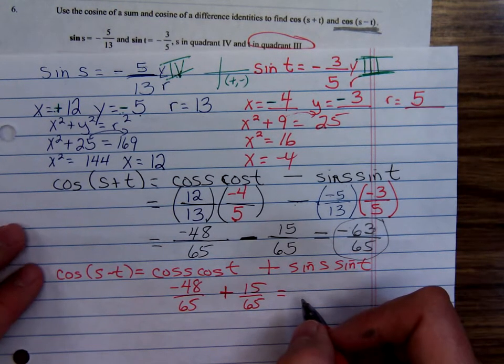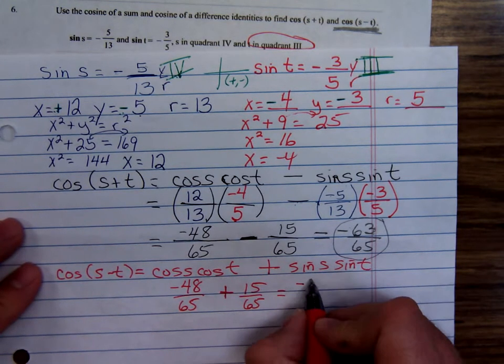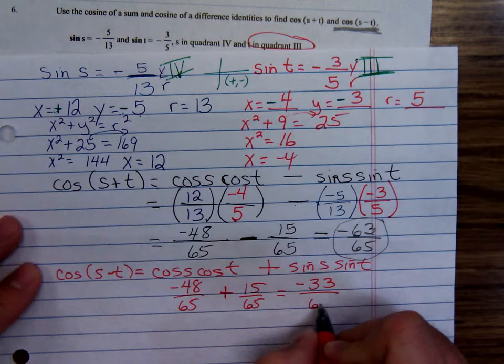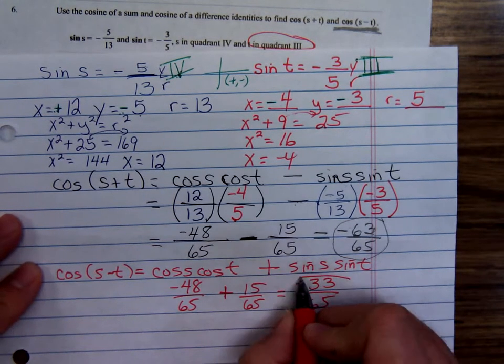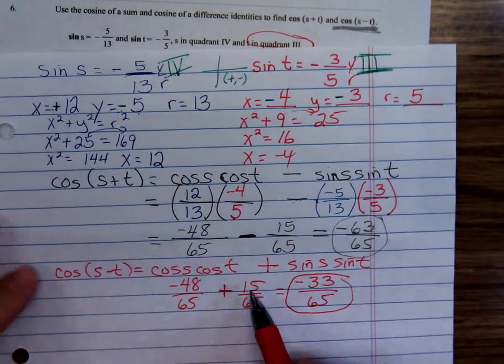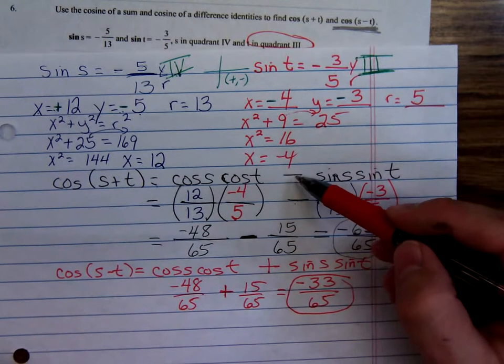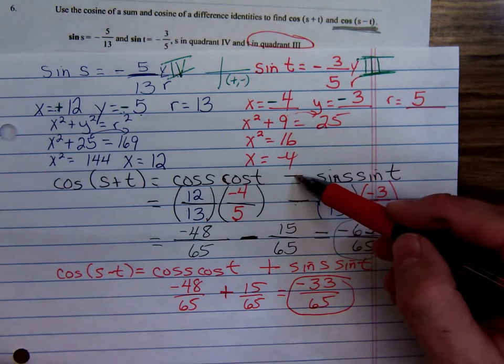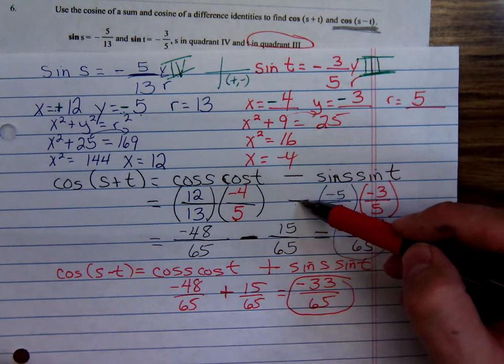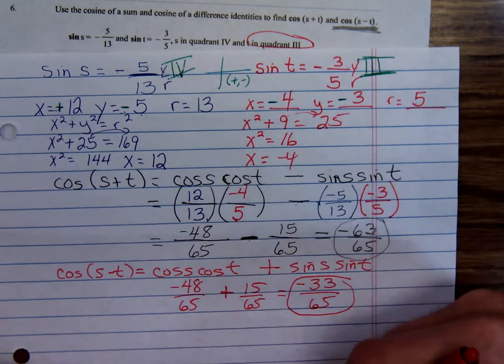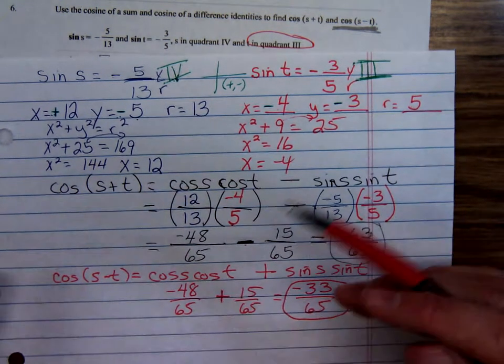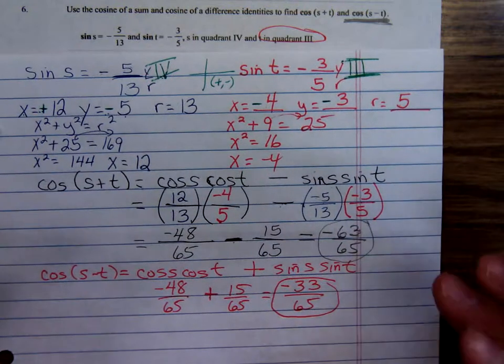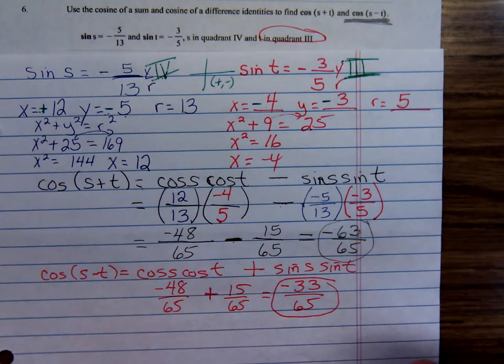Are y'all caught up here? So a negative 33 over 65. This is the lazy teacher way of doing that, and then showing all the work again. This minus right here would change to a plus. Any questions there?